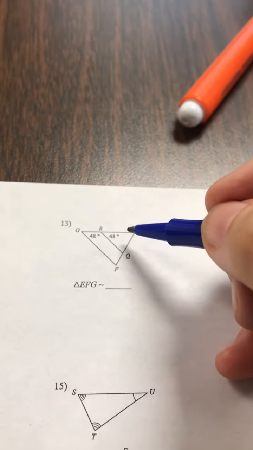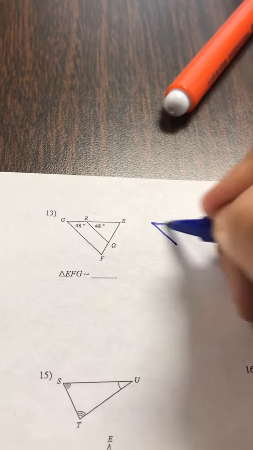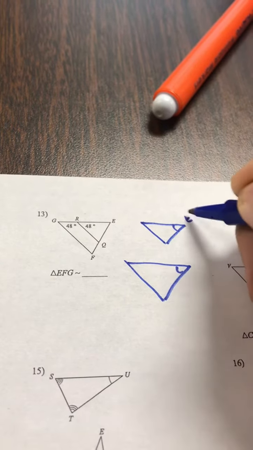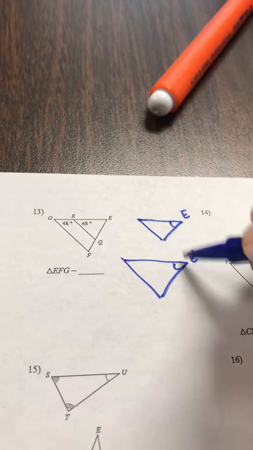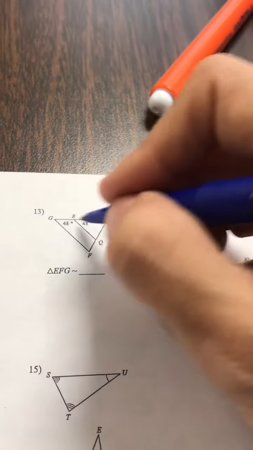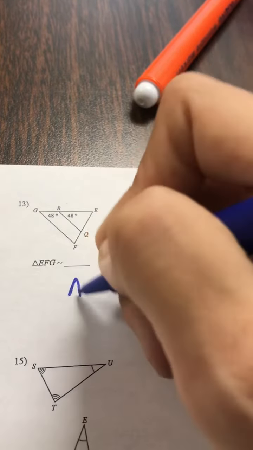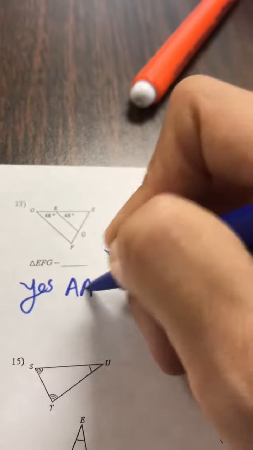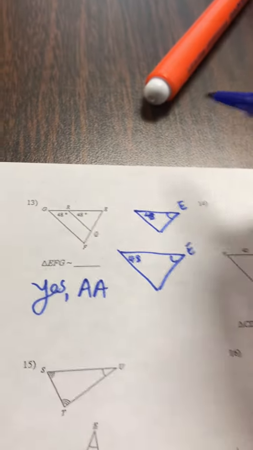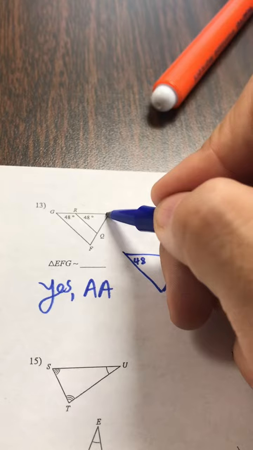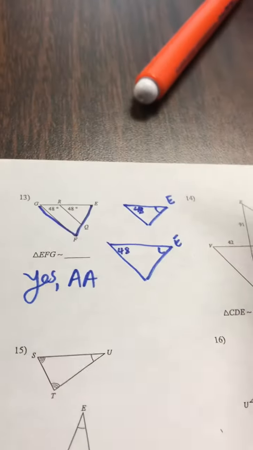Okay. This is interesting. So the little guy, angle E, and the mom, angle E. Both the mom and the baby have angle E. Both the mom and the baby have 48. So I think this one's pretty easy. It's going to be yes because of angle, angle similarity. So let's name it EFG.